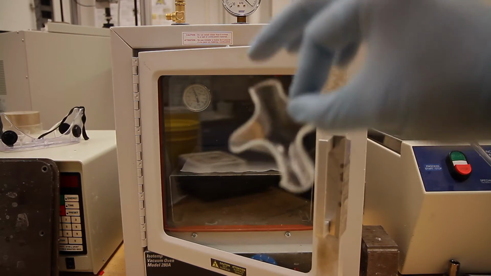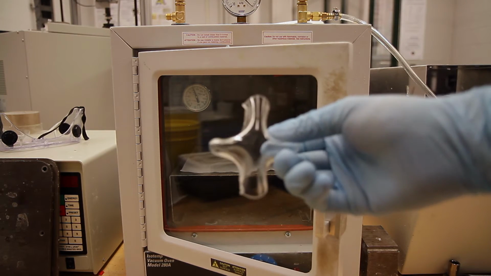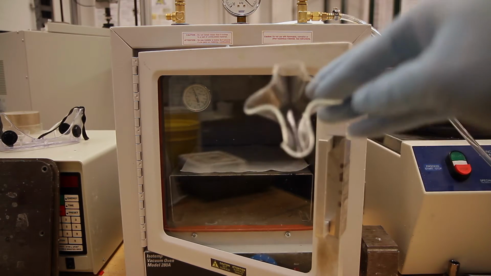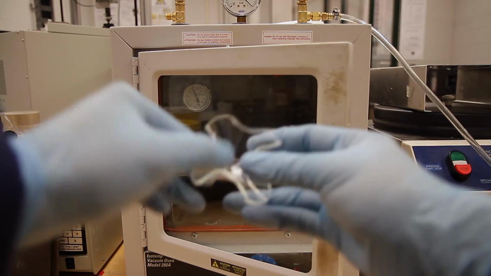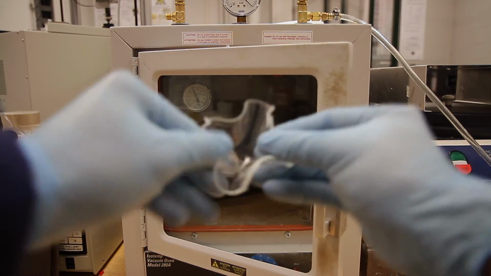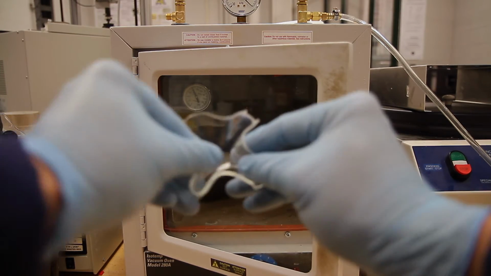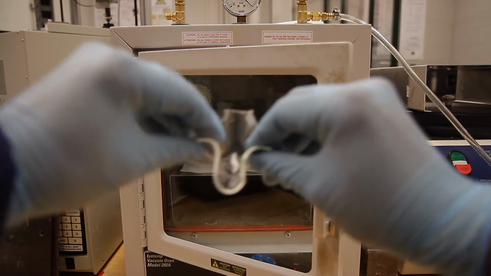It maintains this shape at room temperature. It is not returning to the original shape. I'll try to deform it with a small force. But I can't really bend it because it is now at glassy state. It is not rubbery anymore. This appears to be its permanent shape when it was fabricated.